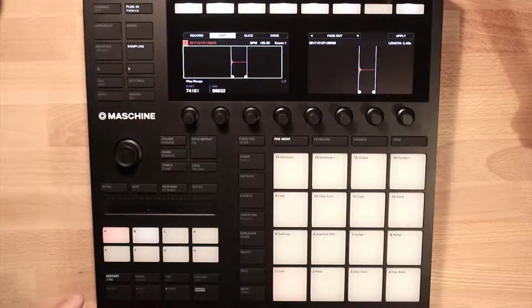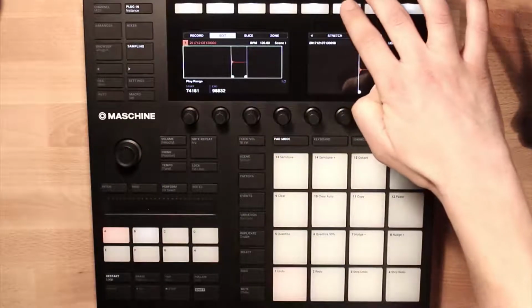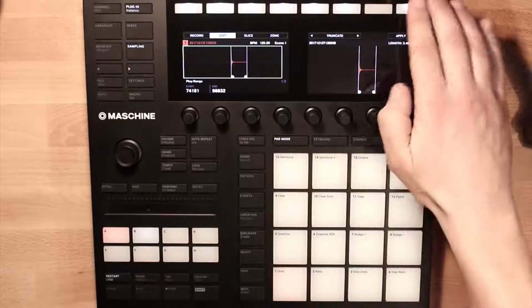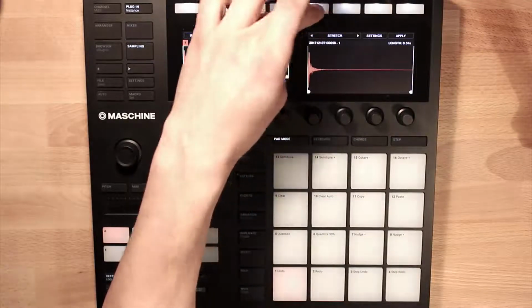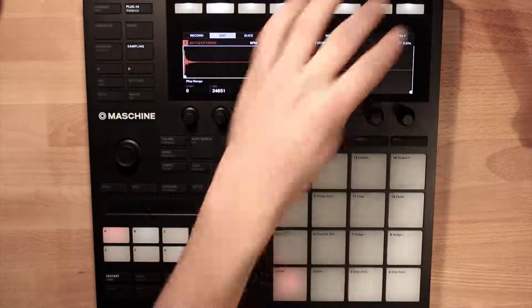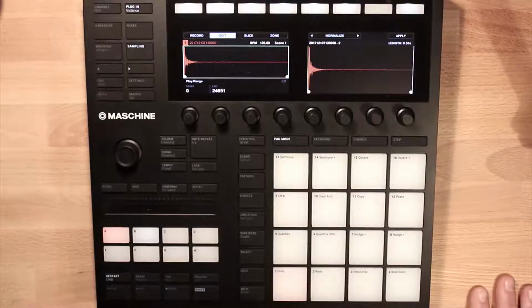And now with that set up, I'm going to go and truncate. So we scroll until we find truncate, hit apply, and let's go and normalize it now, just to bring the level up.